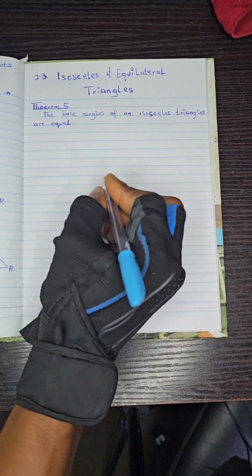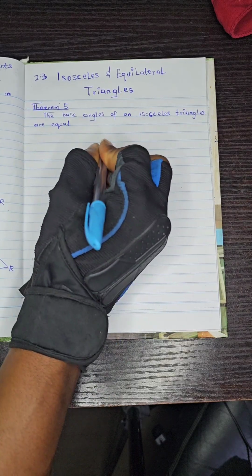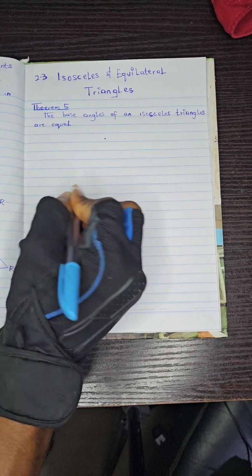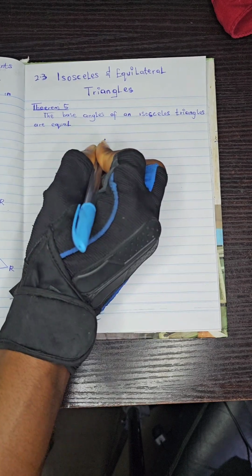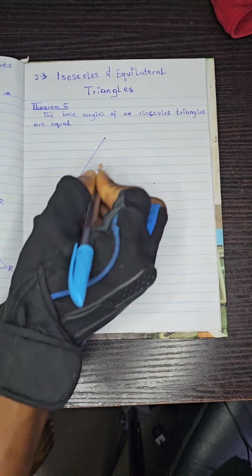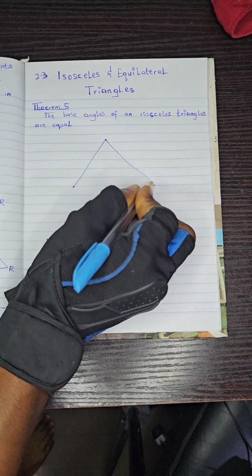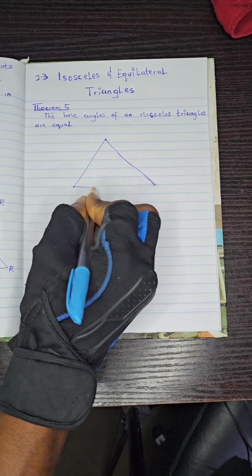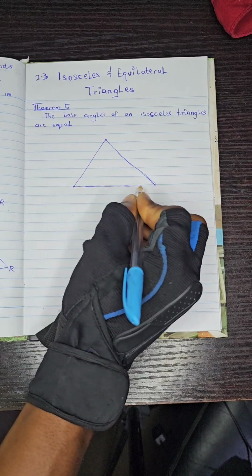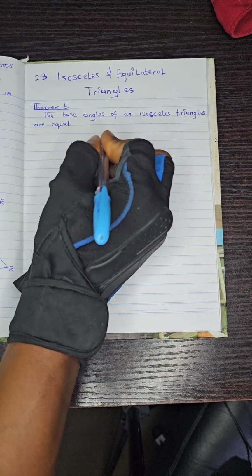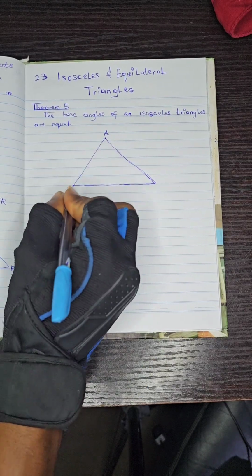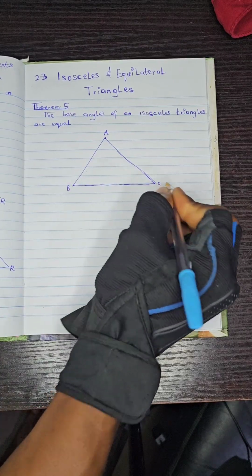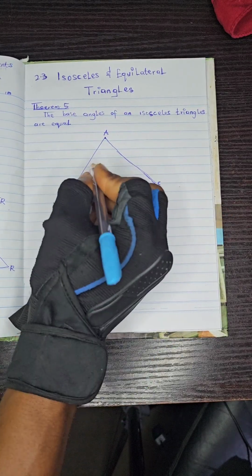Let me say this is a triangle 1, 2, and 3. Let me extend this to this point, and my drawing is not straight. So this is the triangle. Let me call here A, B, and C. So for this to be an isosceles triangle, take note.